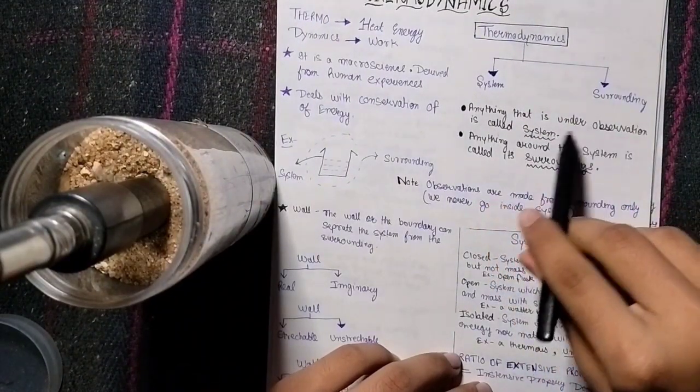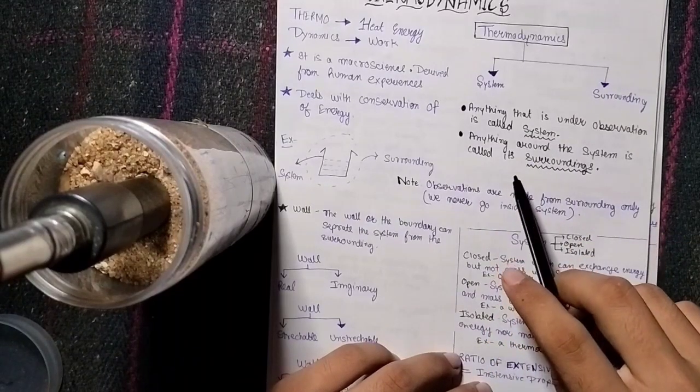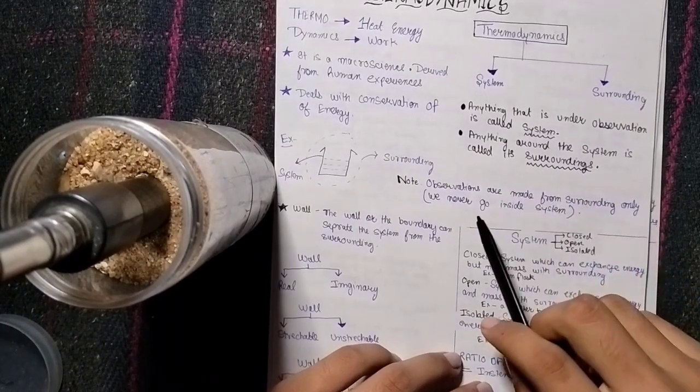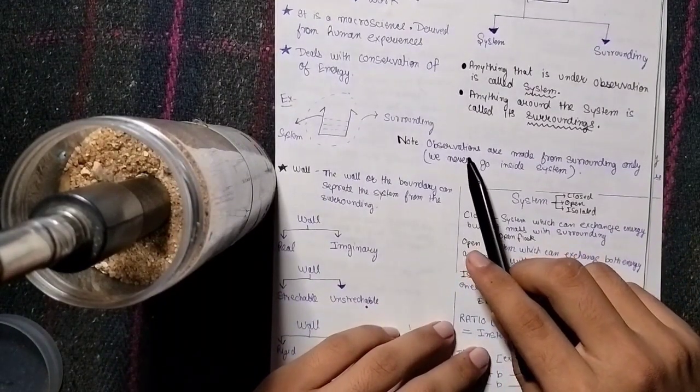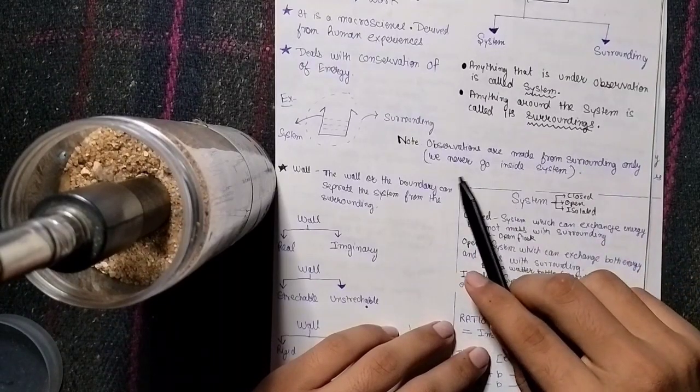Anything that is under observation is called the system. Anything around the system is called its surrounding. Note: observations are made from the surrounding only. We never go inside the system.